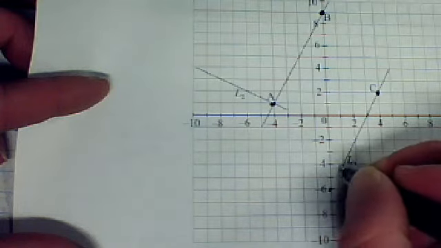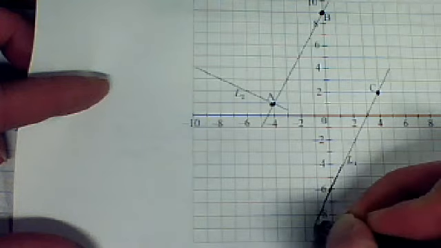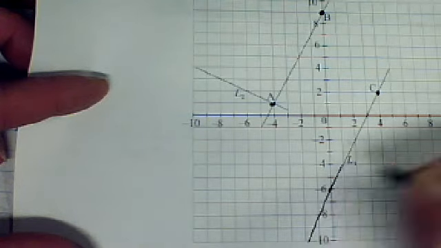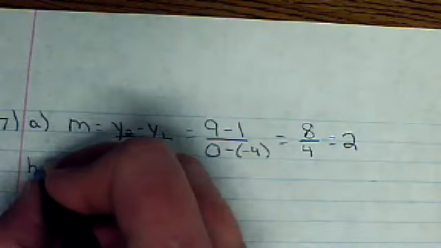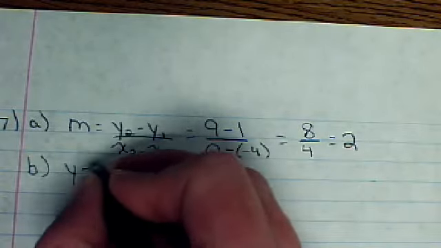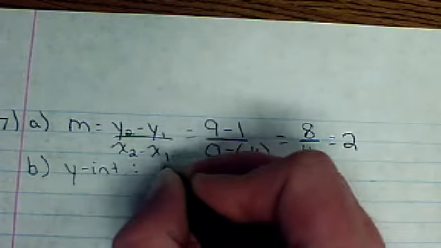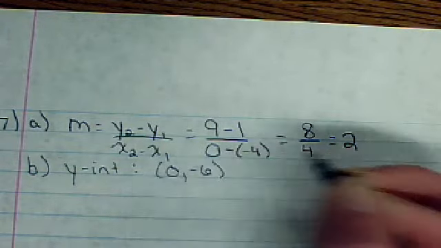Well, I could just keep going with my line. My y-intercept is right there at negative 6. So that's why it said to write down the y-intercept, because there was no mathematics involved at all.